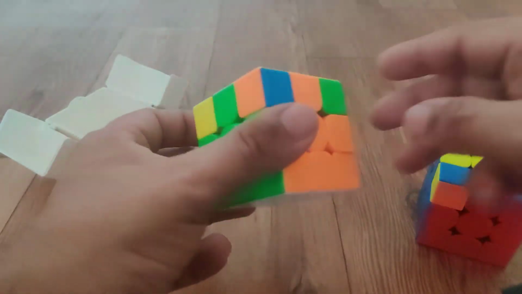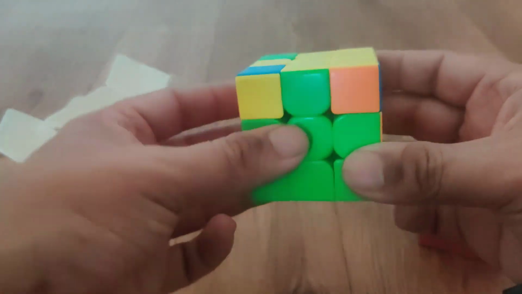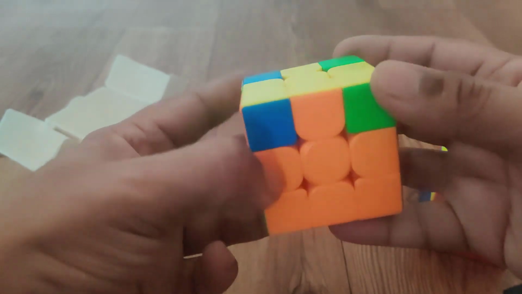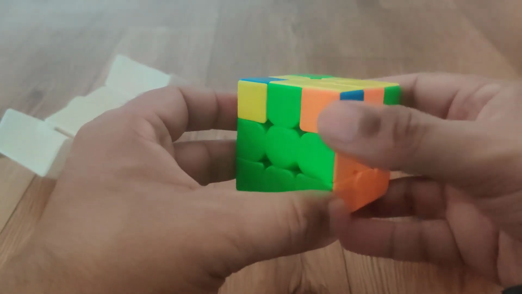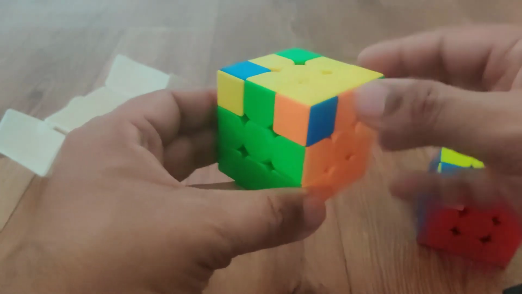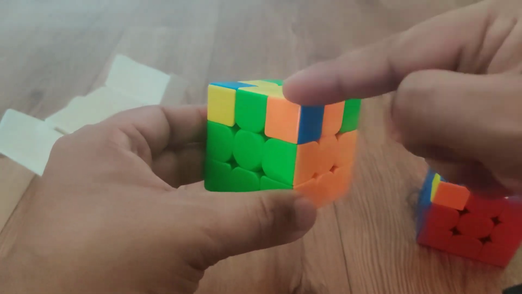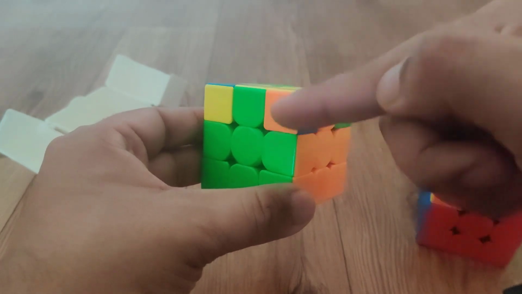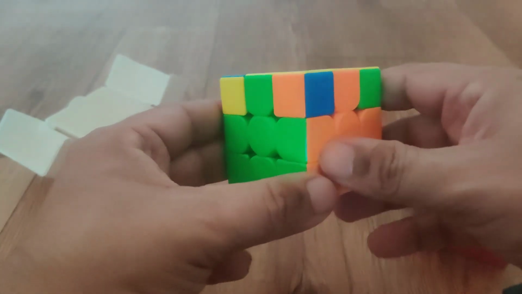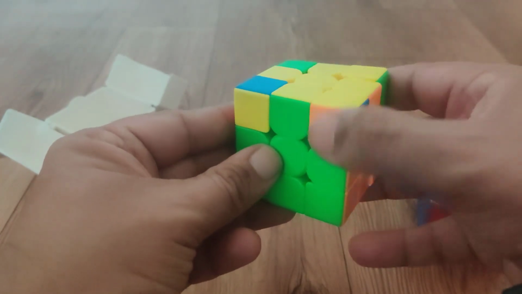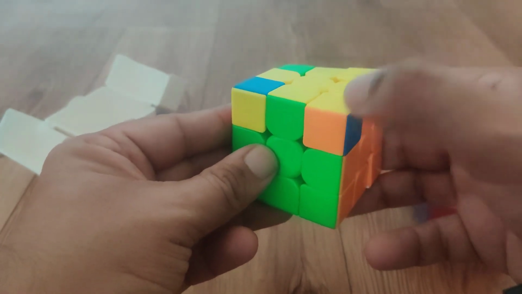Now in order to solve the corner pieces, just look at the 4 corners. Does this corner piece belong to this place? In order for this corner piece to belong to this place, it needs to have green in it, orange in it, and yellow in it. But green is missing in this corner piece, so this is not in its correct position.